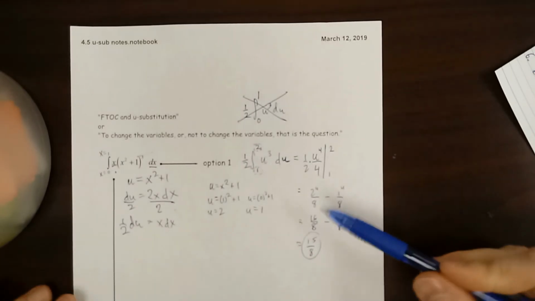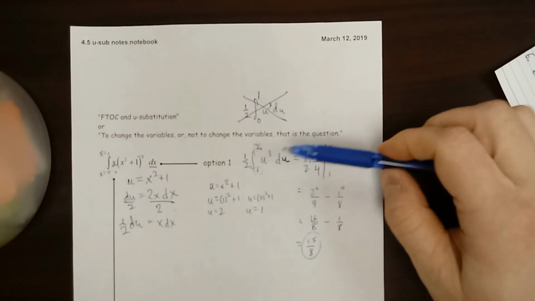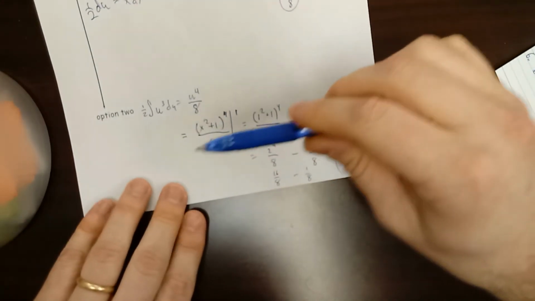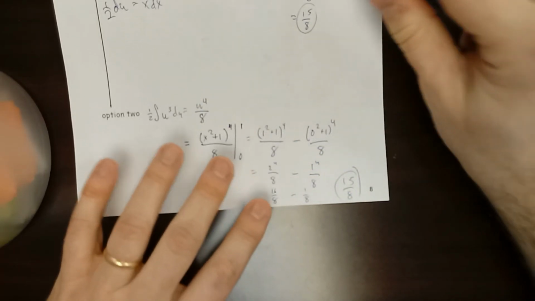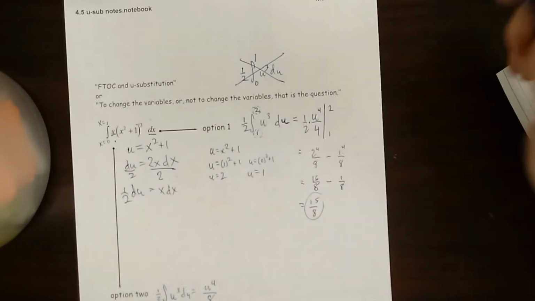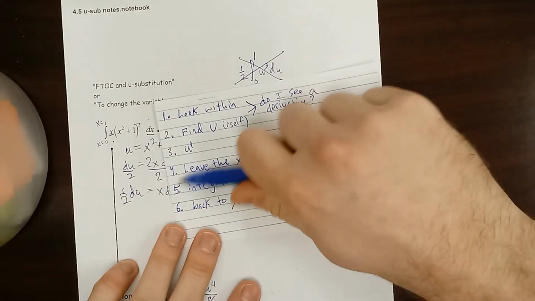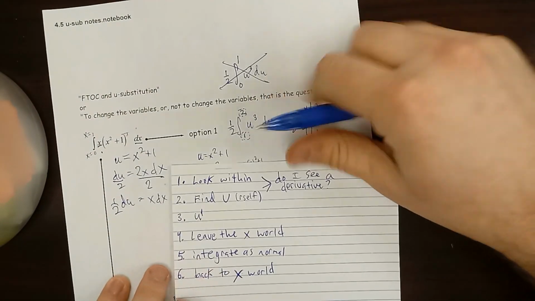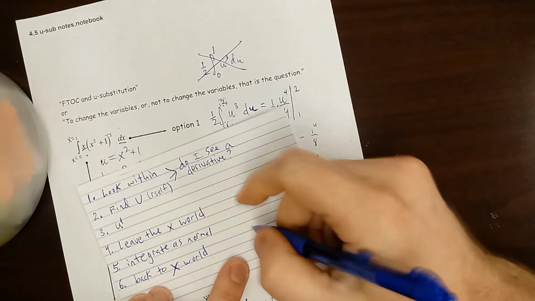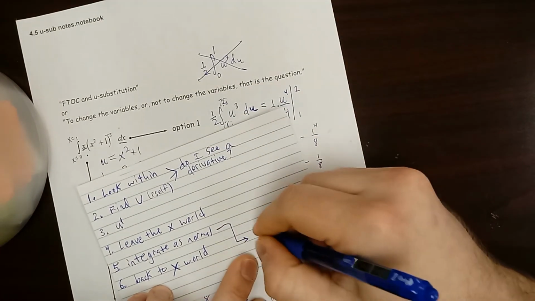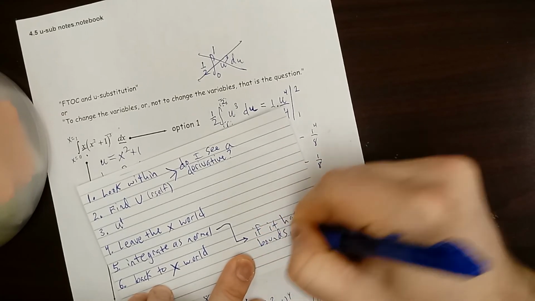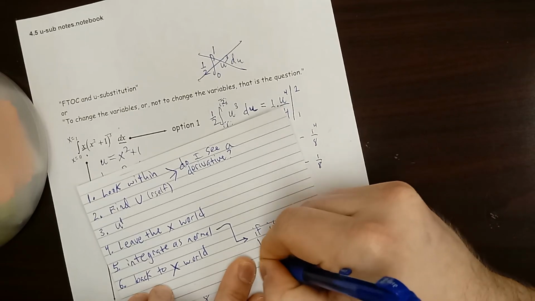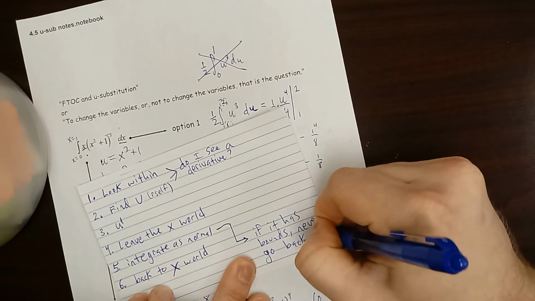the problem is you're not going to know how to do this because you're so stuck on going back to the x world. And I'm not trying to point any fingers. I'm just saying that in the past I've noticed that my students who focus on this way get really confused by these kinds of questions. So I'd really, really encourage you, completely leave the x world even with your bounds, integrate as normal, and then if it has bounds, never go back to x.